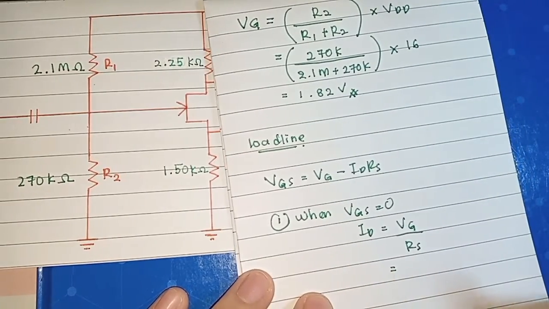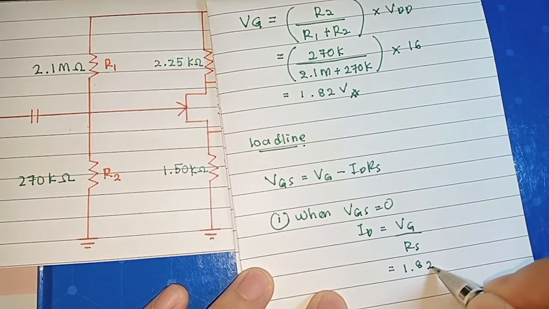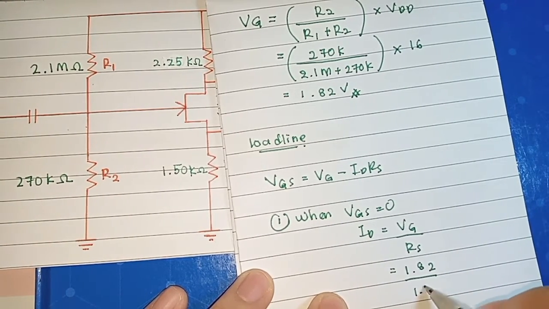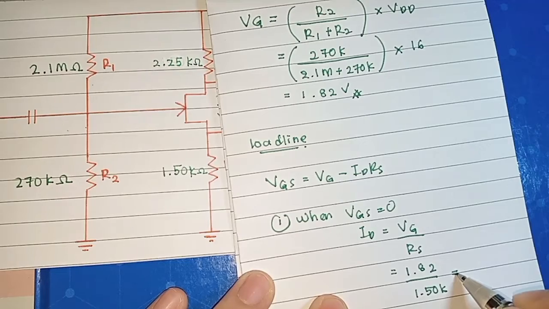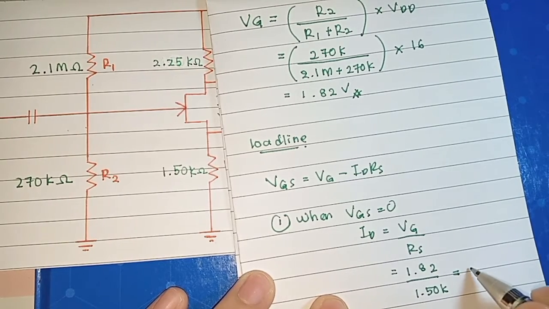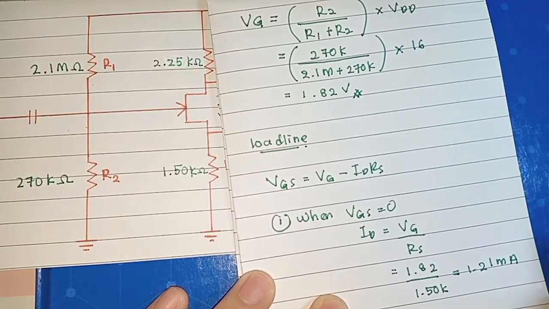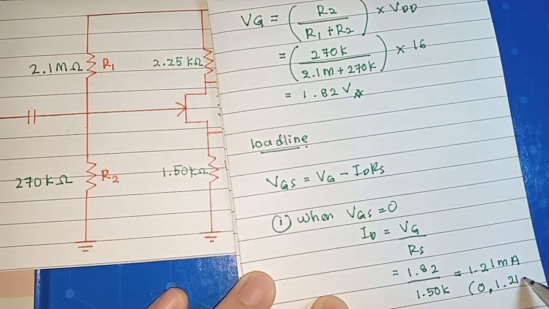Here, VG is 1.82 over RS, which is 1.50 kilo ohm. So we get the answer 1.21 milliamp. So the coordinate is 0, 1.21 milli.